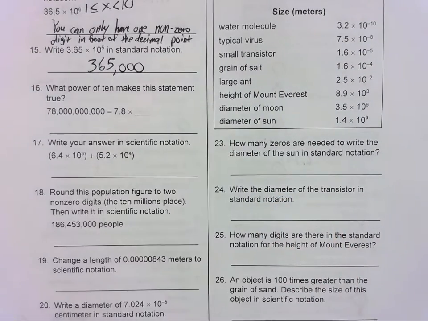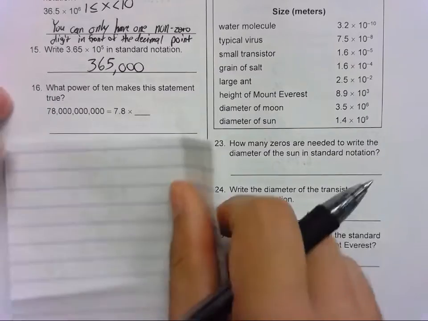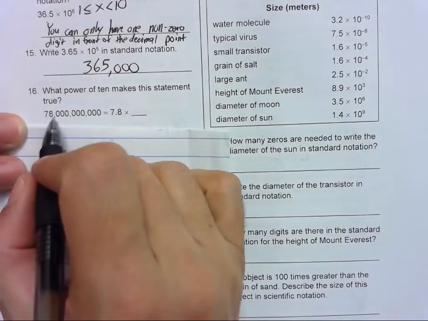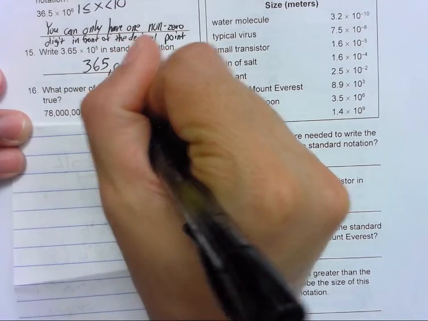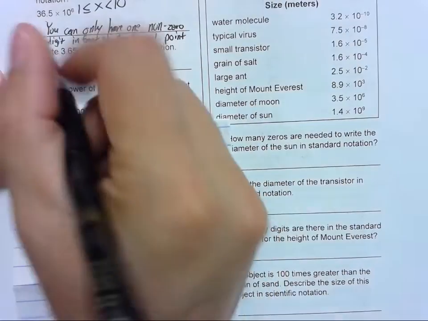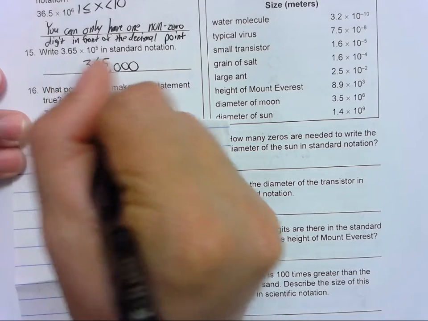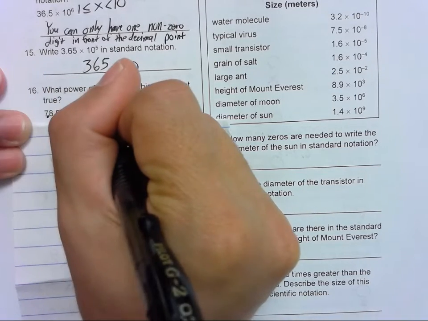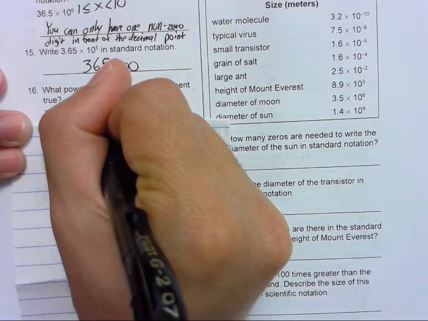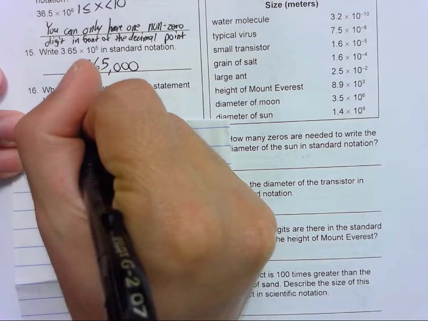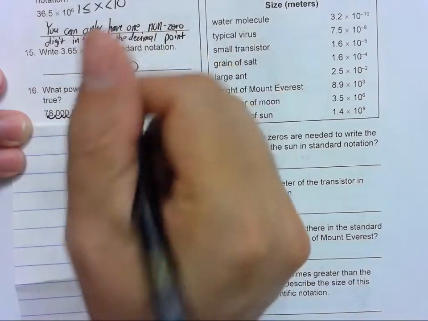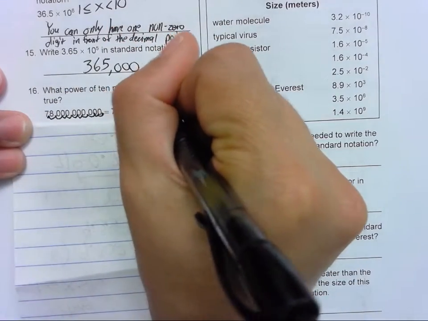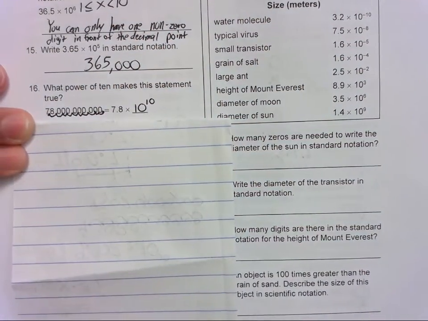Moving on to 16. What power of 10 makes this statement true? So 78 billion is 7.8 times 10 to the, it needs to go there, 1, 2, 3, 4, 5, 6, 7, 8, 9, 10. So we need to multiply by 10 to the power of 10.